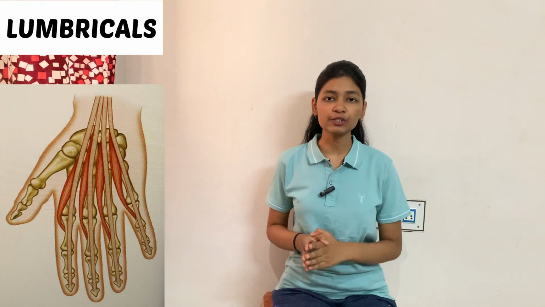Now the last two muscles are lumbrical muscles and interossei muscles. So first is lumbrical muscles. The function of lumbrical muscles at the MCP joint, that means metacarpophalangeal joint, is flexion, and at the interphalangeal joints its function is extension. It does not act at the thumb, it only acts at the second, third, fourth and fifth fingers.